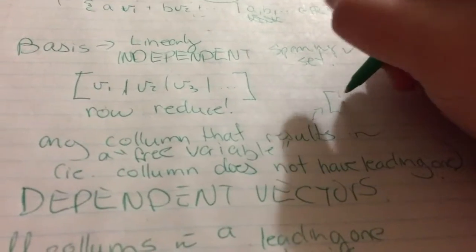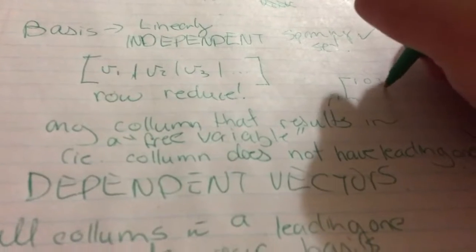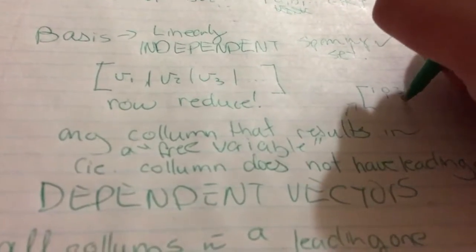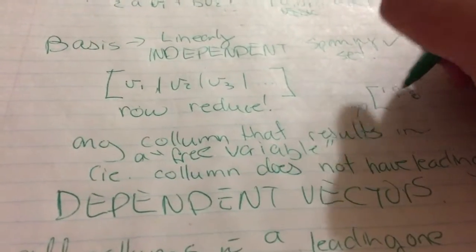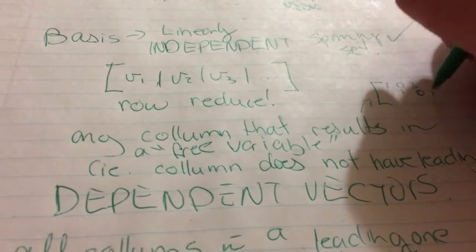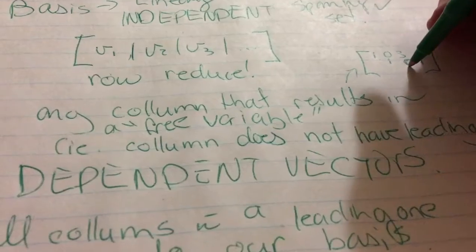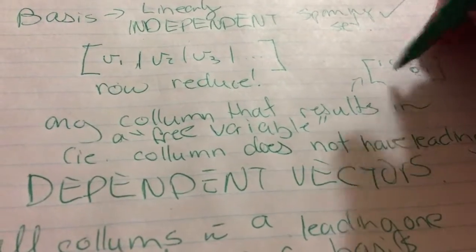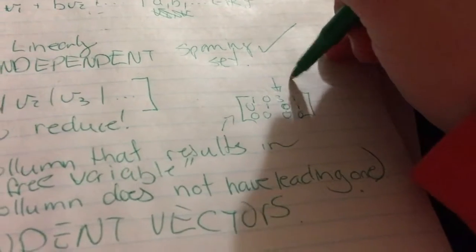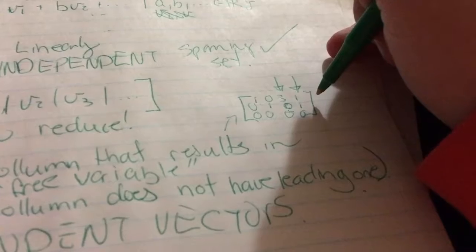So, for example, I might have a matrix that looks like this. Notice that this column and this column both have free variables.